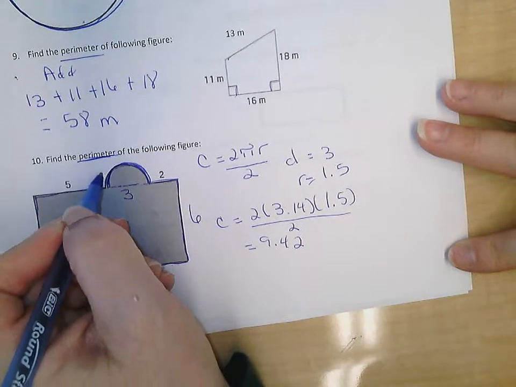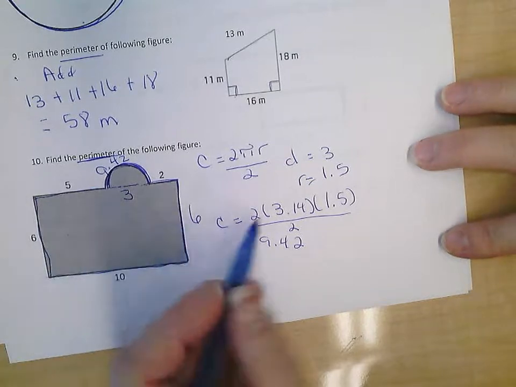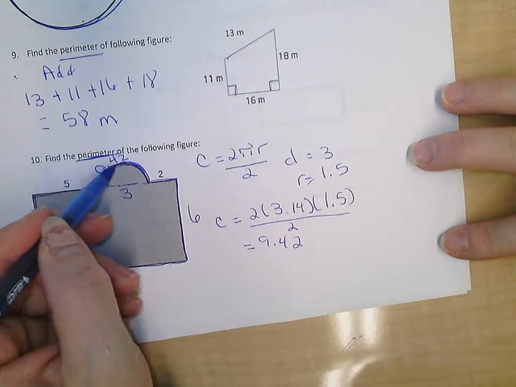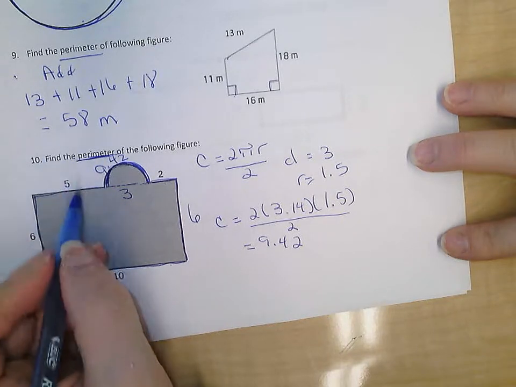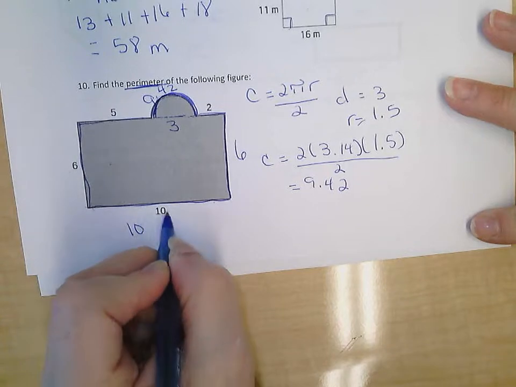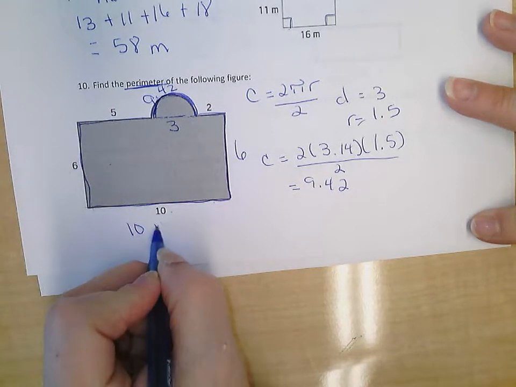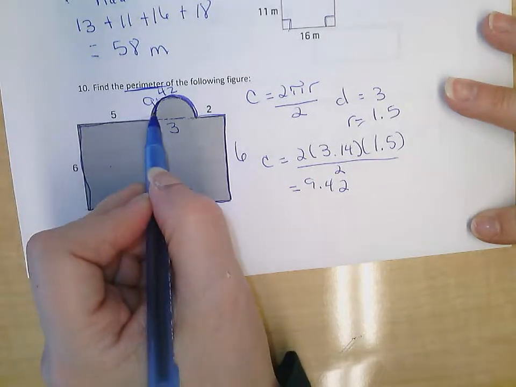So this curved surface, all of it is 9.42. That's the nature. We only multiply when we have circumference when we're thinking about perimeter. So when we add these up, we're going to add 10, starting here, going over here, plus 6, up here, plus 5, and then we're hopping around.